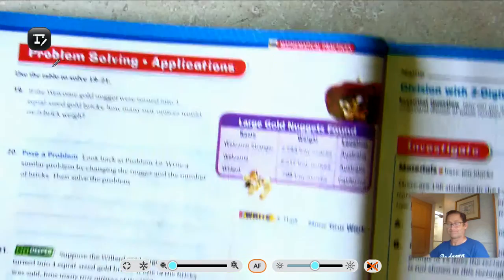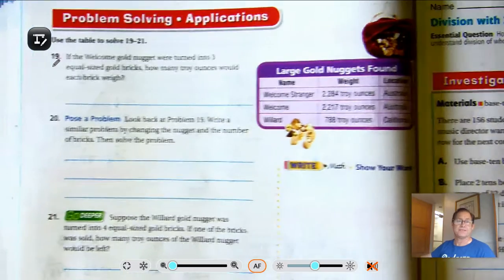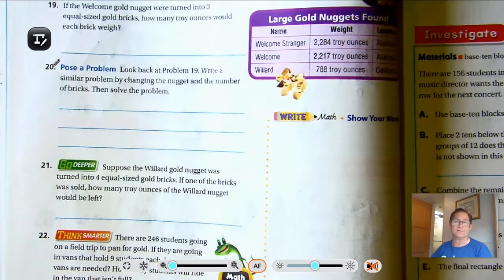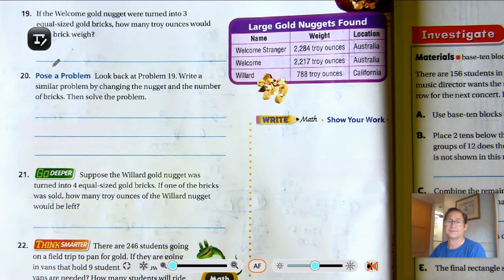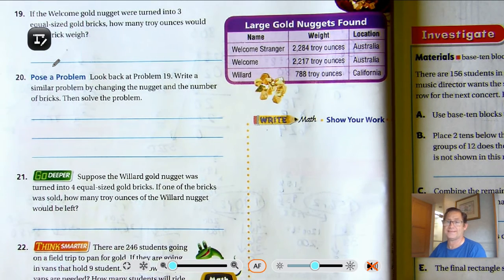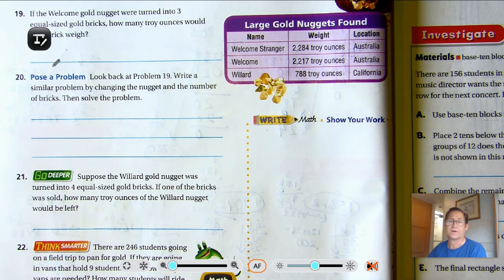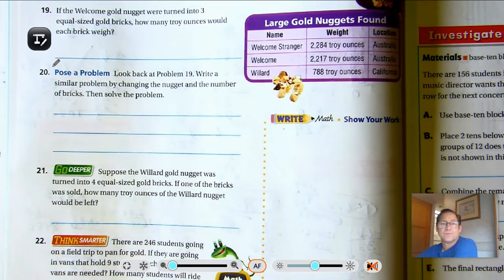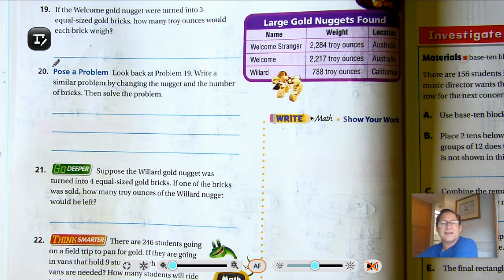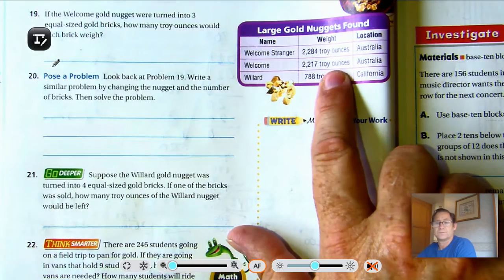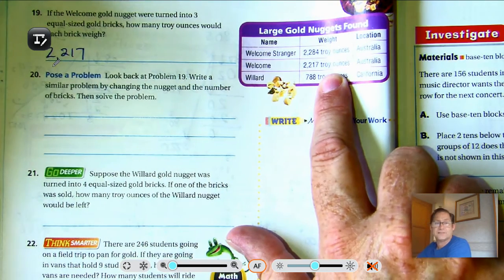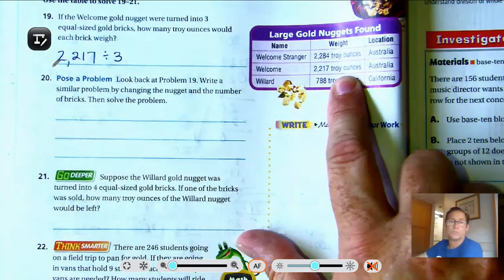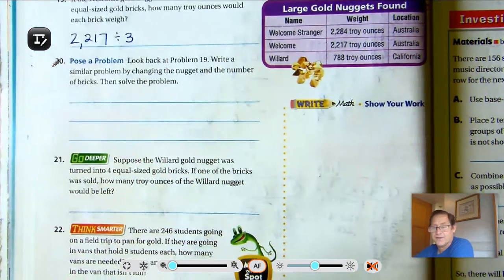Right, 19. Use the table to solve 19 through 21. So large gold nuggets found. So we have 3 large gold nuggets, their weights, and where they were found. Okay, so if the Welcome gold nugget were turned into 3 equal-sized gold bricks, how many troy ounces would each brick weigh? So the Welcome gold nugget is 2,217 troy ounces, and we want to split that into 3 gold bricks. So 2,217 divided by 3.